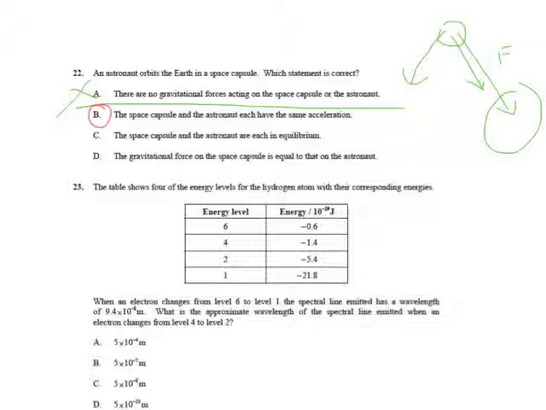If we have a look at the other 2 options, could it be C anyway? The space capsule and the astronaut are in equilibrium. Or if they were in equilibrium, then there would be no acceleration. And if you remember, if an object is moving in a circular path, we're having a constant change in velocity.